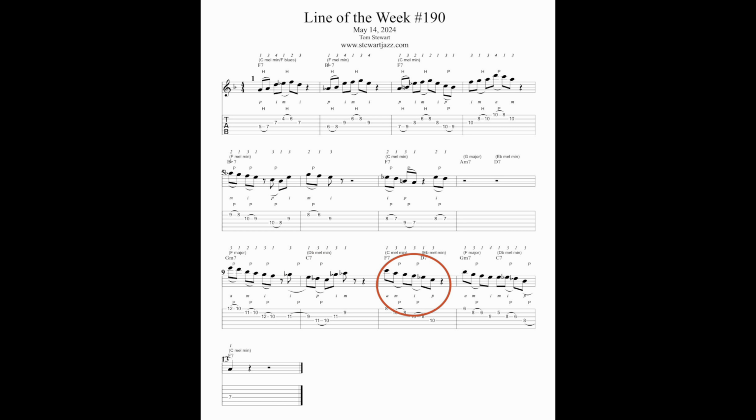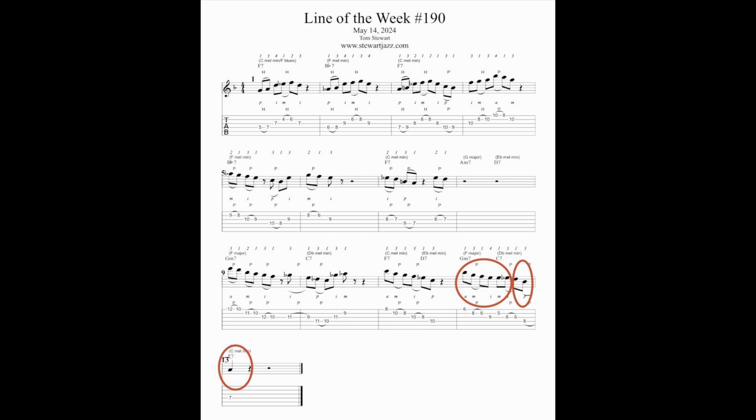Measure 11 is another variation of the original motif. Measure 12 starts with a variation of the original motif followed by a 3-note extension to end the line.